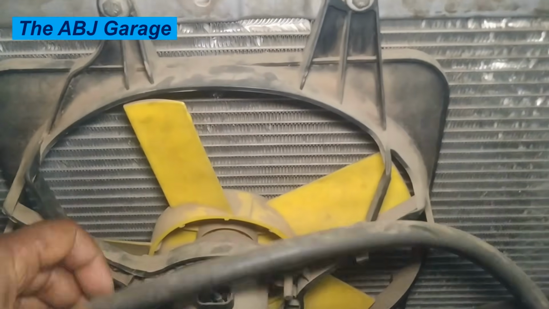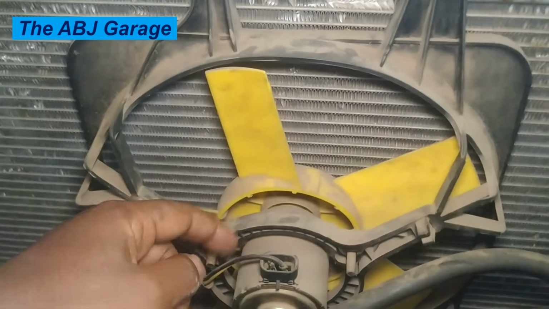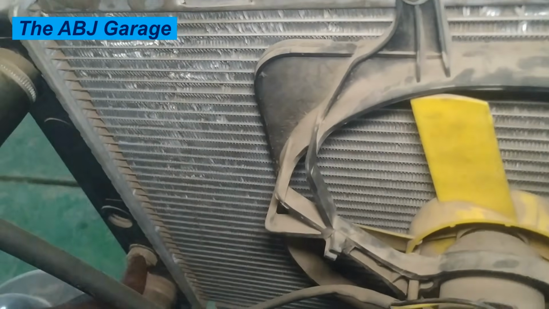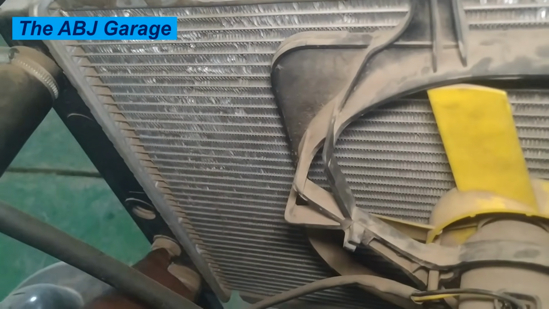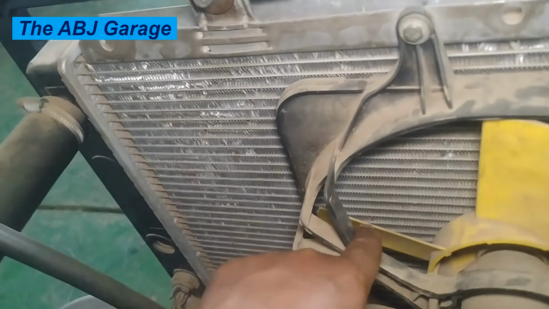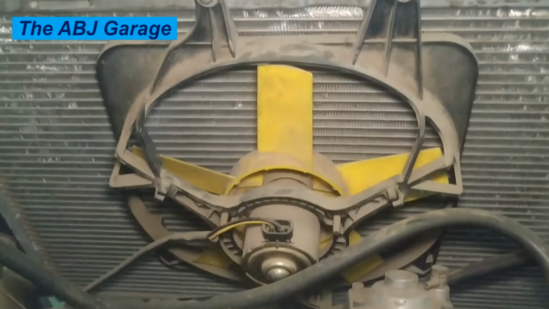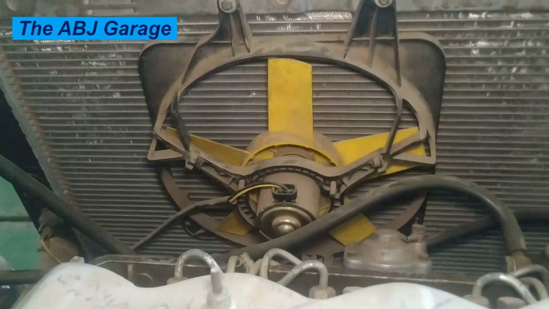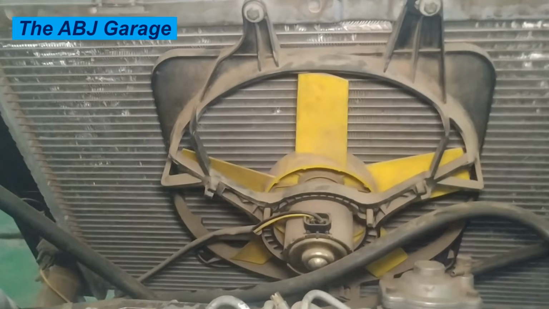When there is a problem with the wiring, or with this temperature switch, right there is a temperature switch. When there is a problem with the temperature switch or with the wiring, this is the most common type of failure that happens on this type of fans, and sometimes the fan relay might go off as well.